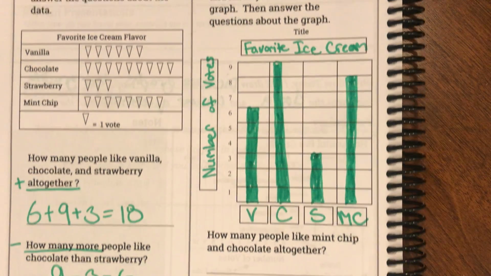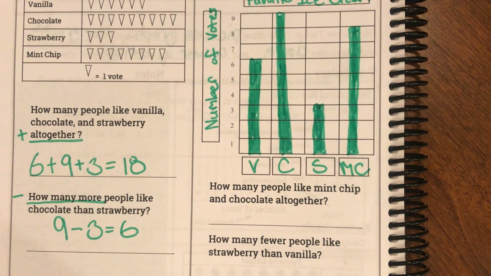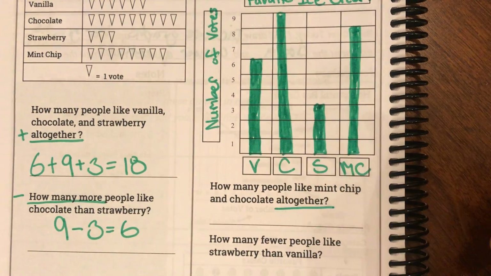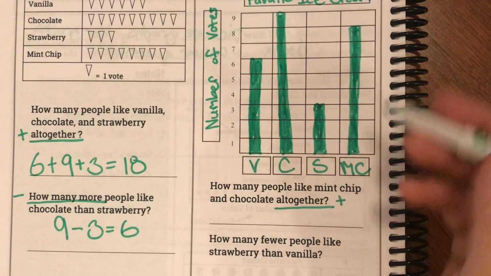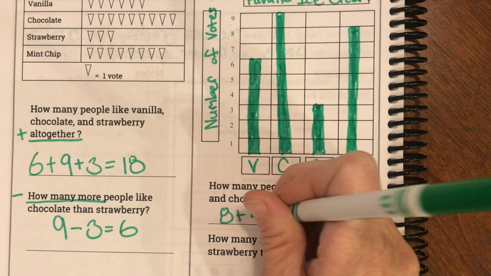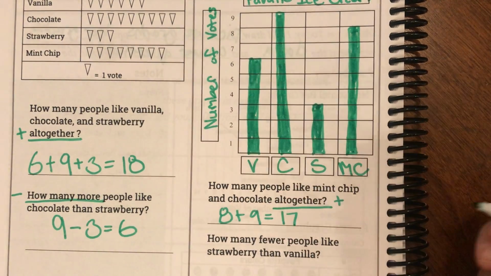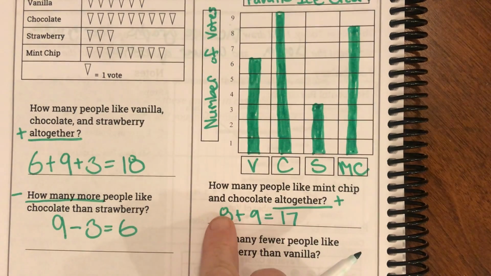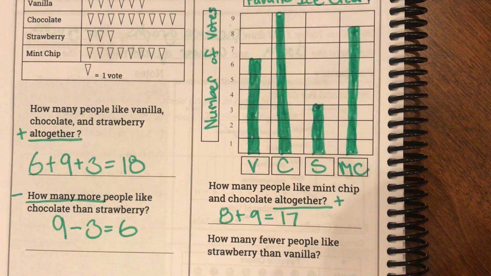Okay, and now we're ready to answer some questions. How many people like mint chip and chocolate all together? Remember, all together means add. So mint chip, we had 8. Chocolate, we had 9. And 8 plus 9 is 17. Because I take 1 away from the 8 to make this a 10, and then that leaves 7 there.